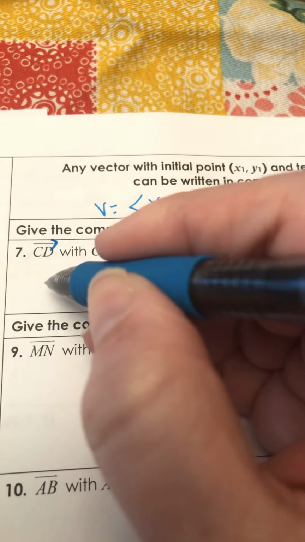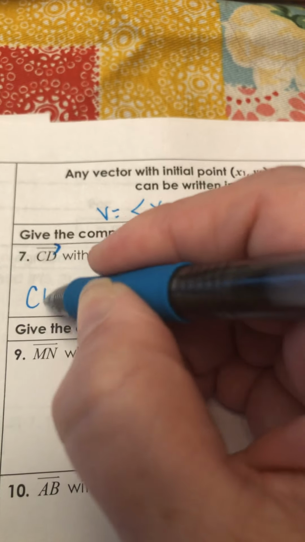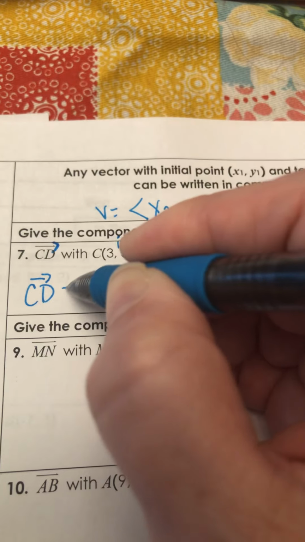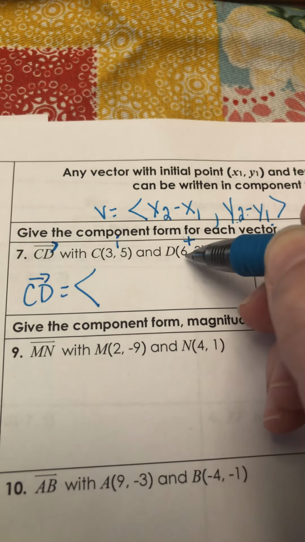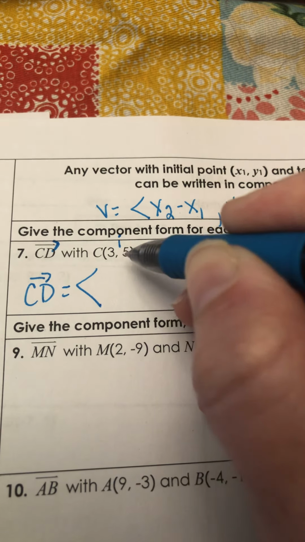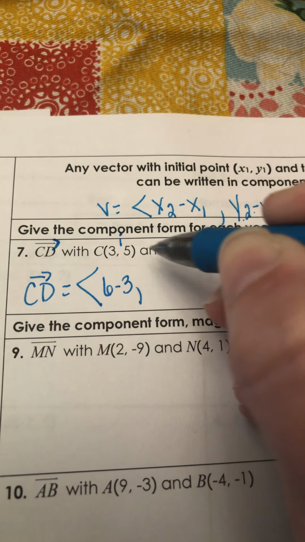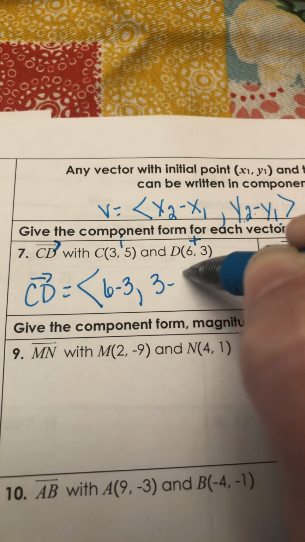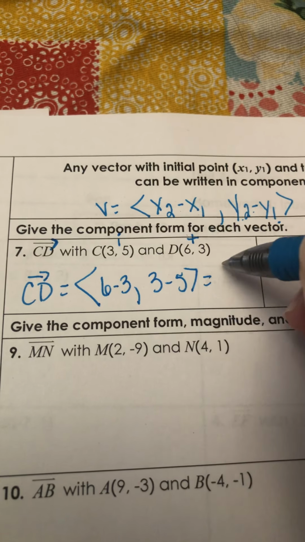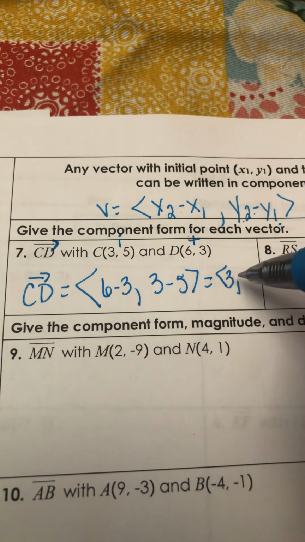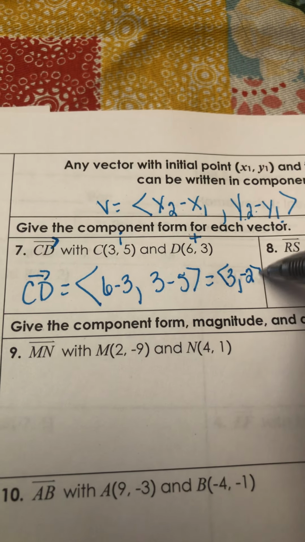So if I'm going to find the component form for CD, I'm going to have to do x first: terminal minus initial, and then y: terminal minus initial. 6 minus 3 is 3, and 3 minus negative 5 is negative 2.